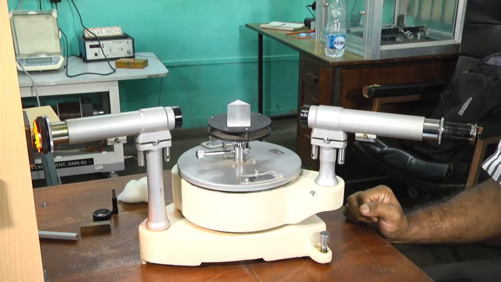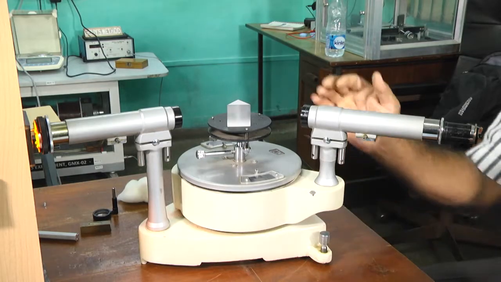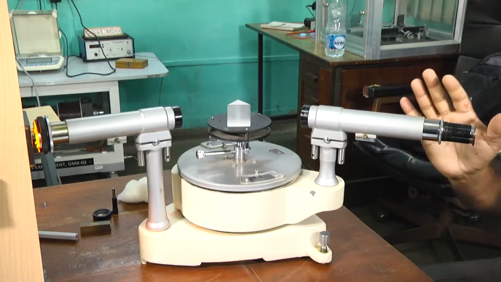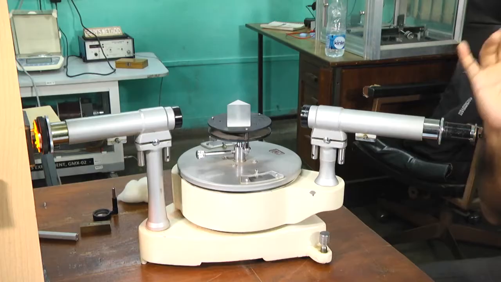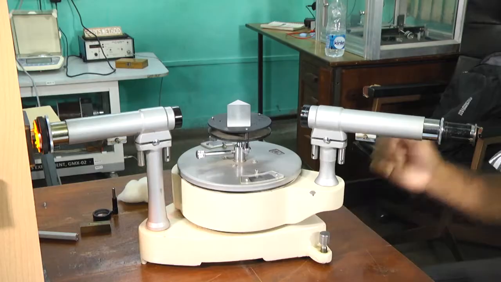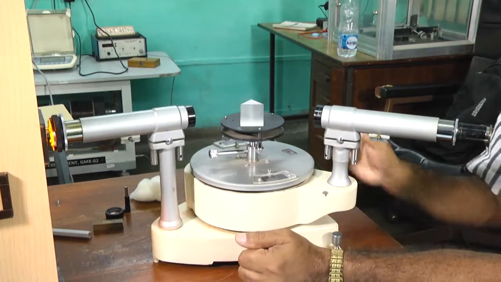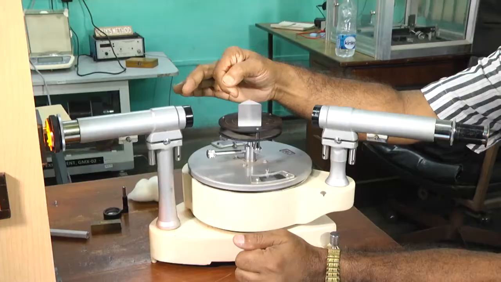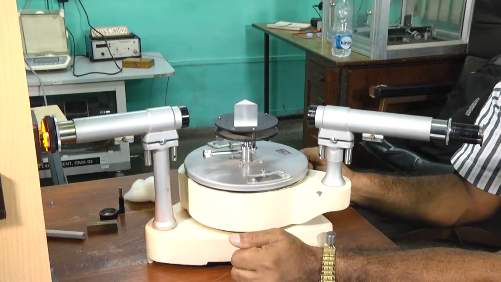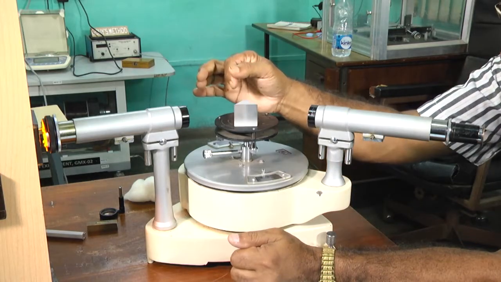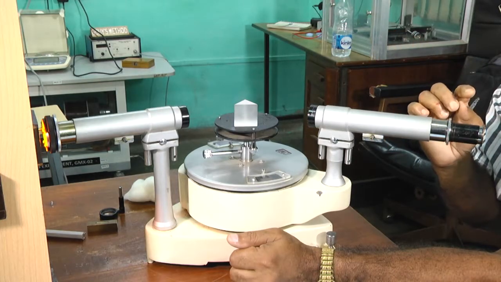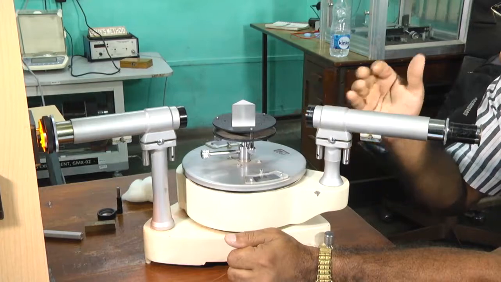Okay. So I will not take this reading, say, because I want to find out the minimum deviation position from the curve. Okay. So whatever the incident angle, for this incident angle, approximately this is the minimum deviation position. Okay. I can take this reading or I may not take this reading.